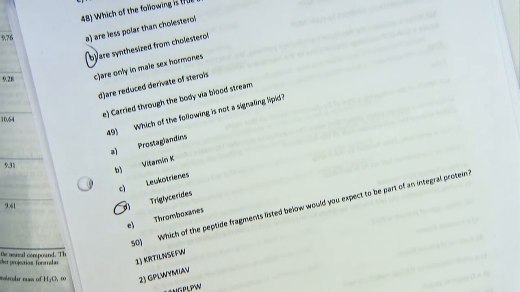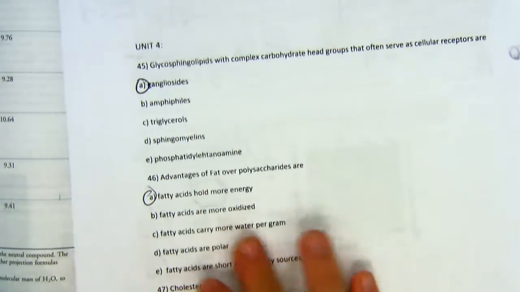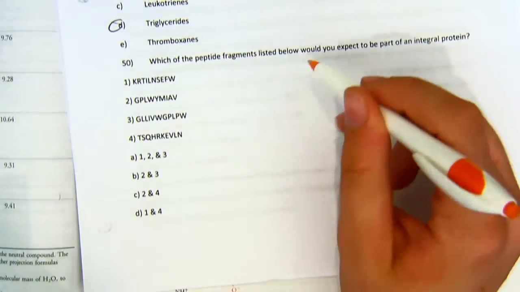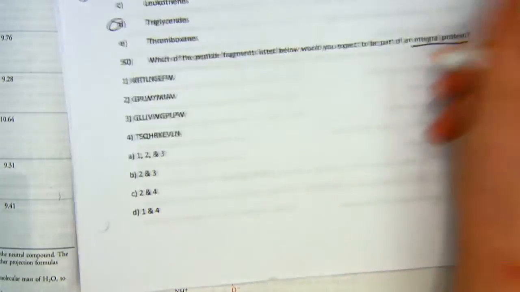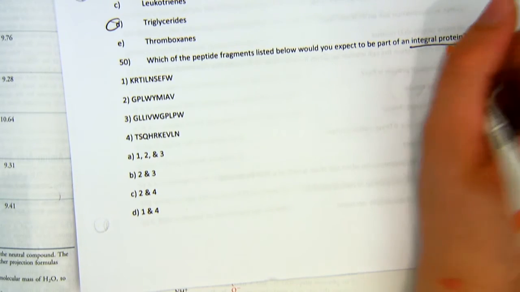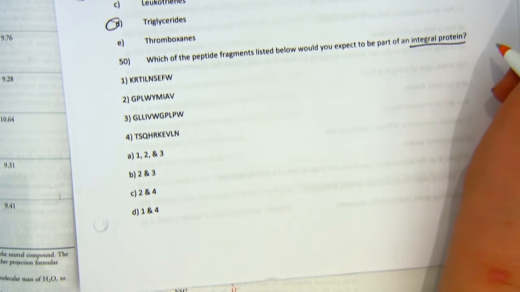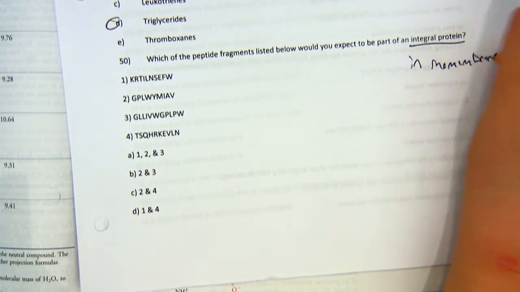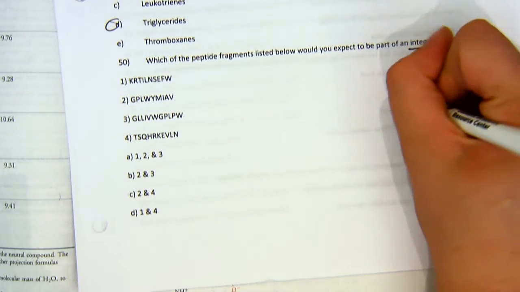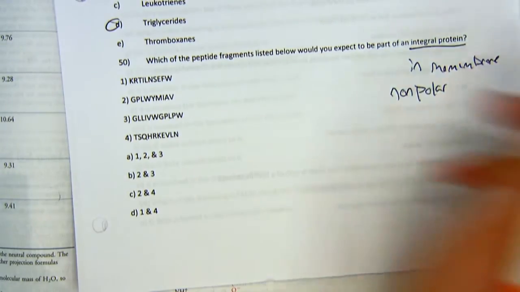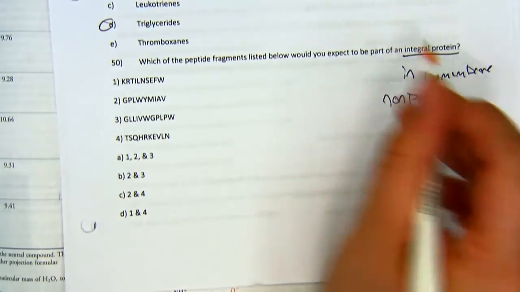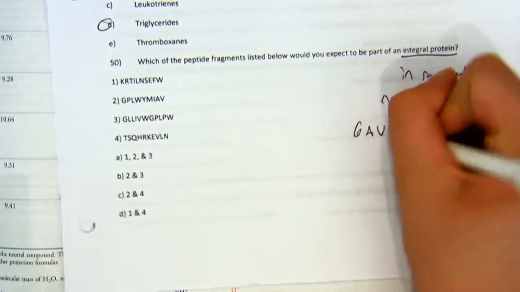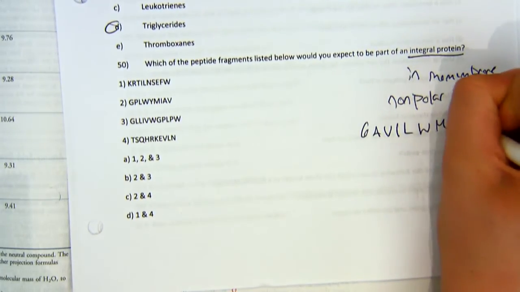I actually didn't work the answer out for this one, but it's asking, which of the following peptides listed would you expect to be part of an integral protein? So an integral protein, is that in the membrane or outside on top of the membrane? In the membrane. And in the membrane, is that going to be polar or nonpolar? Nonpolar. So all you have to do is look at these sequences and ask yourself, is this a polar sequence? Is this a nonpolar sequence? So again, our nonpolar was getting awesome violins isn't likely when my friends pick.